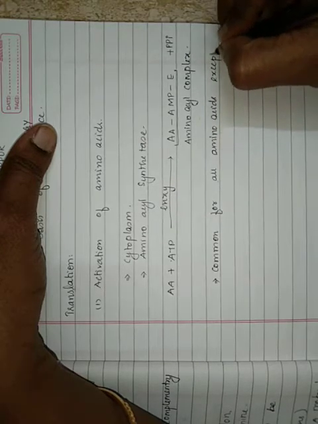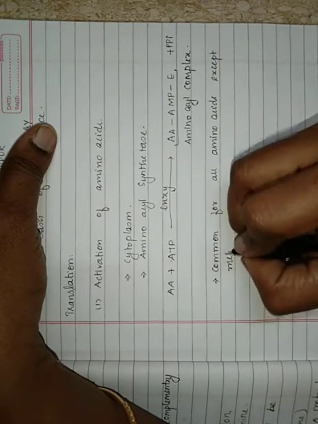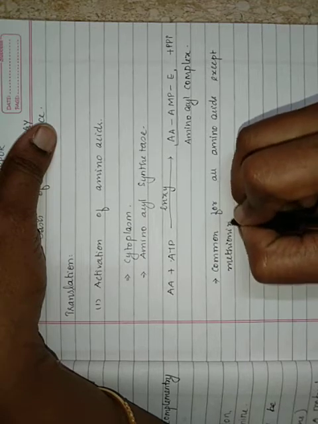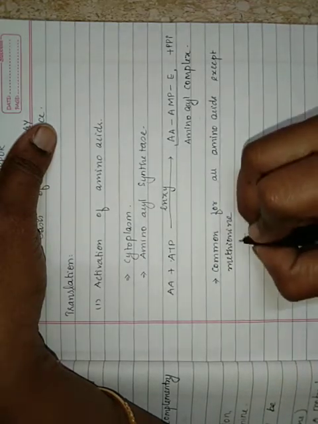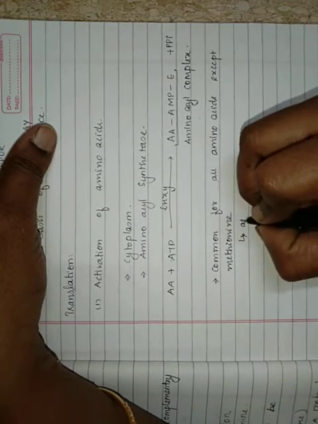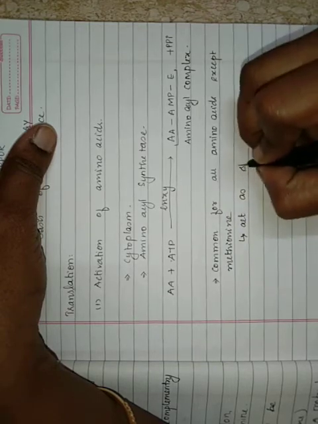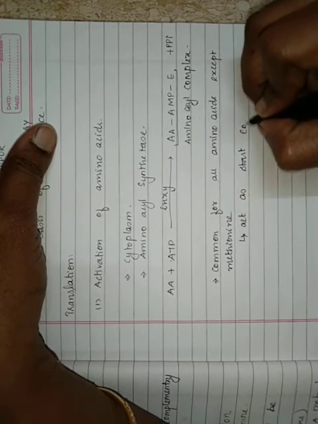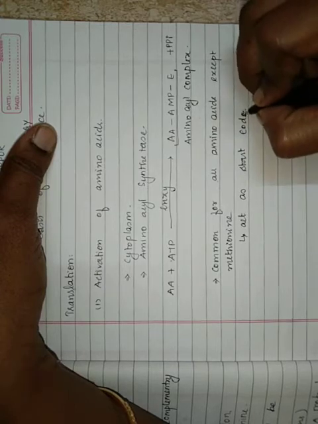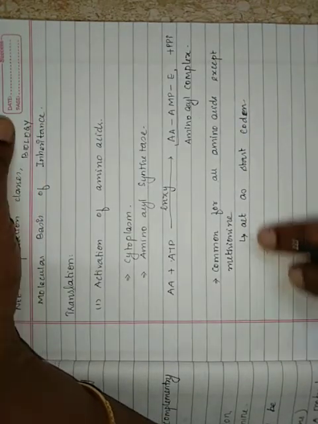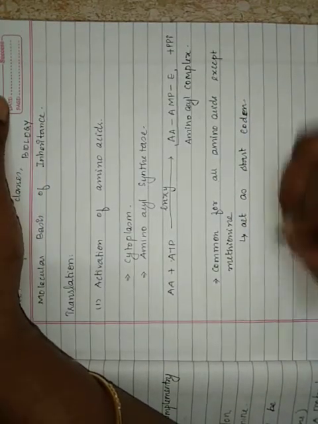except methionine. This is because methionine can act as a start codon; AUG, which codes for methionine, acts as a start codon.